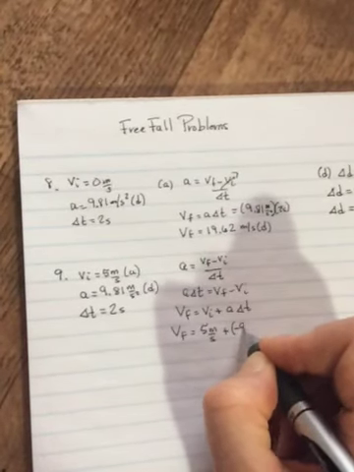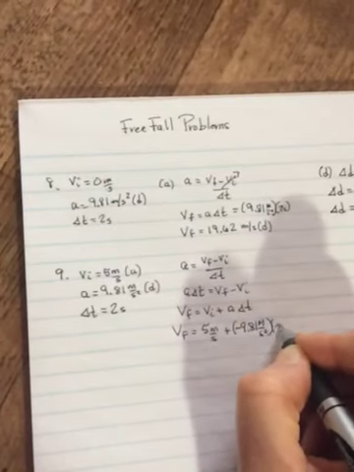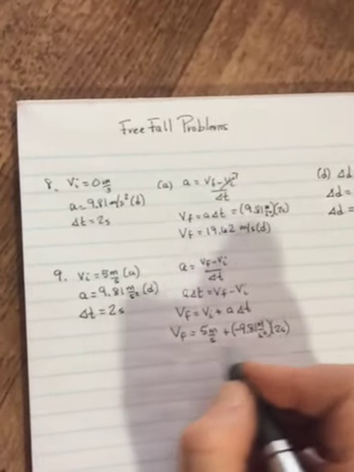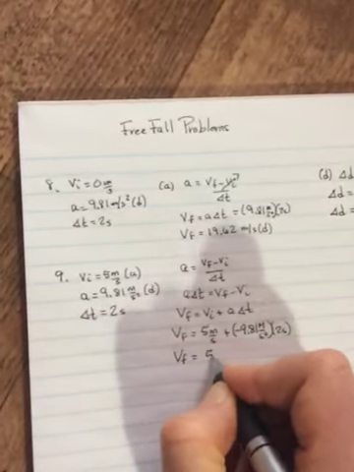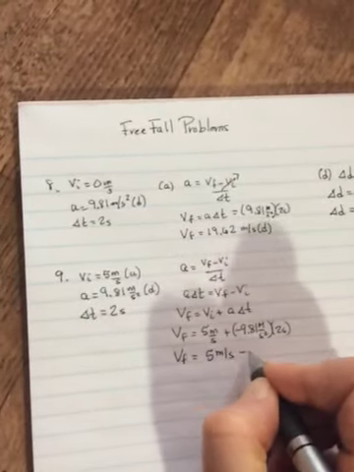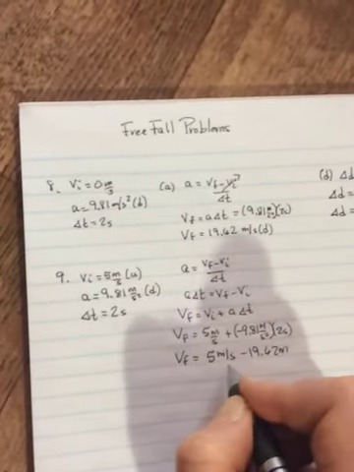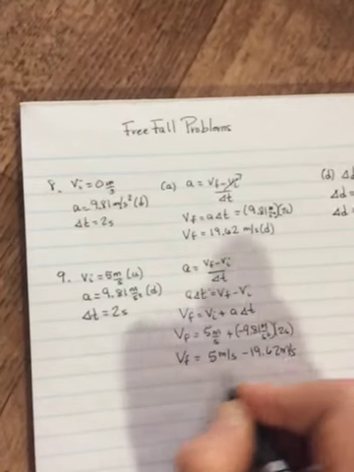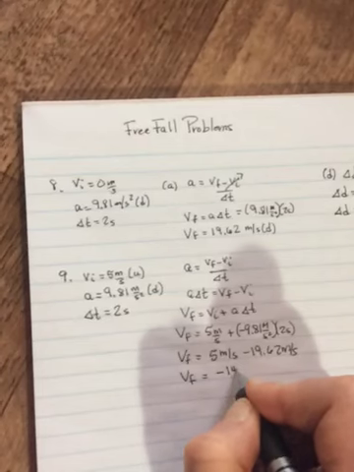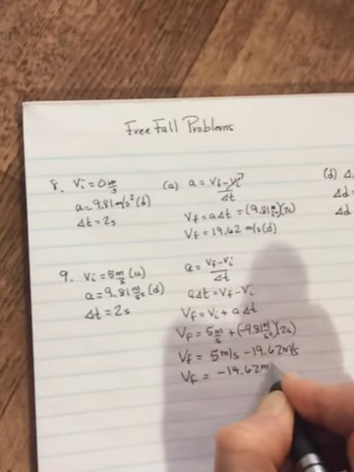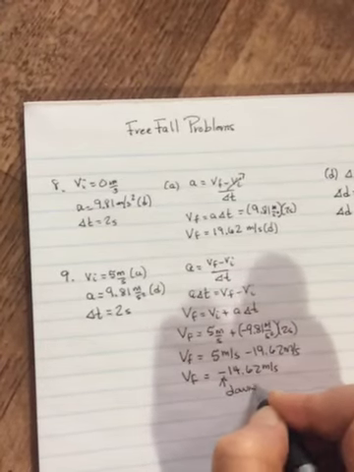A is 9.81 meters per second squared down, so it has to go in as a negative. And so that's negative 19.62 and positive 5 meters per second. And so you end up getting a VF of negative 14.62 meters per second, where the negative means down.